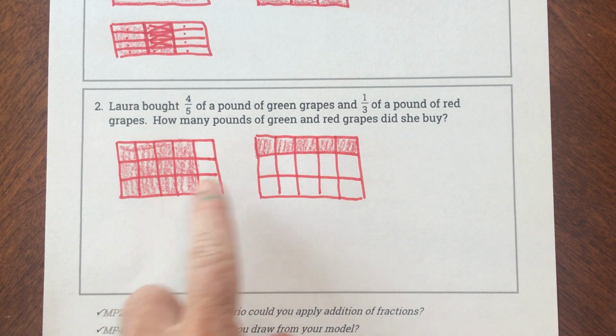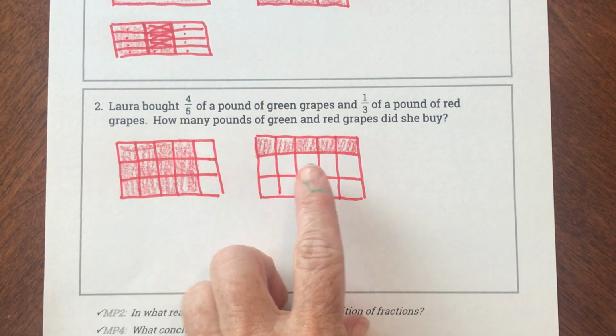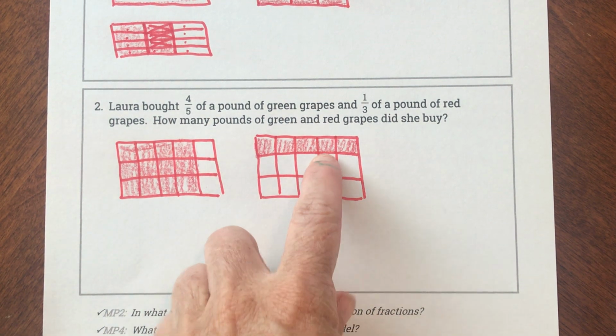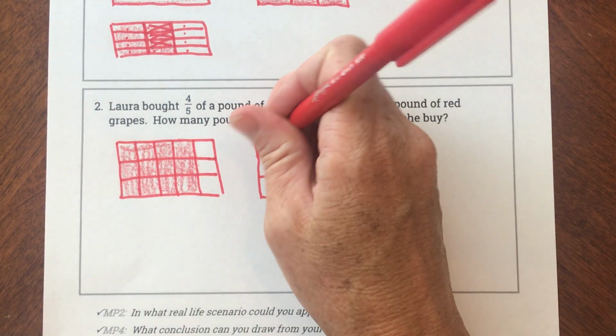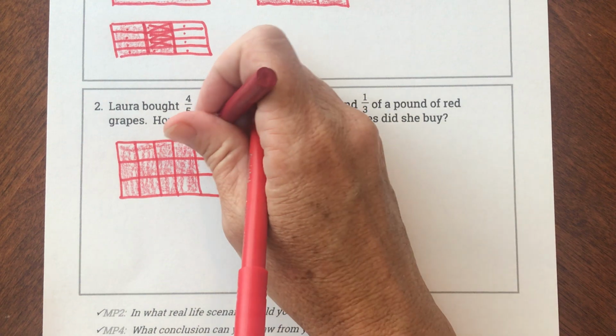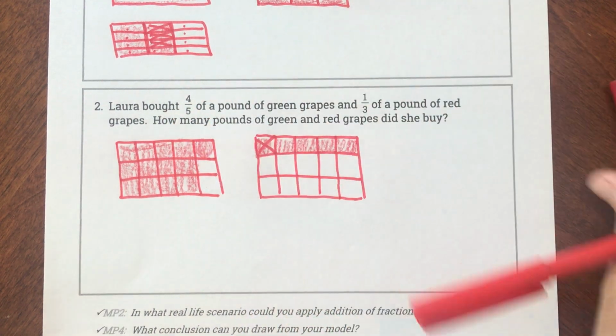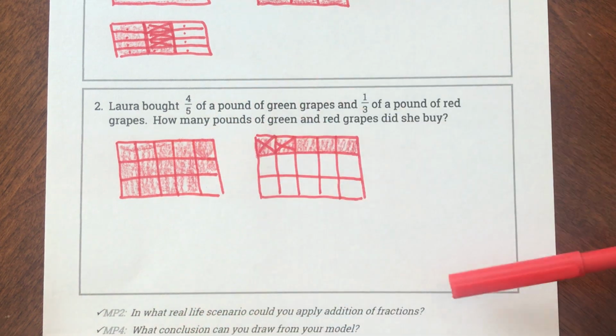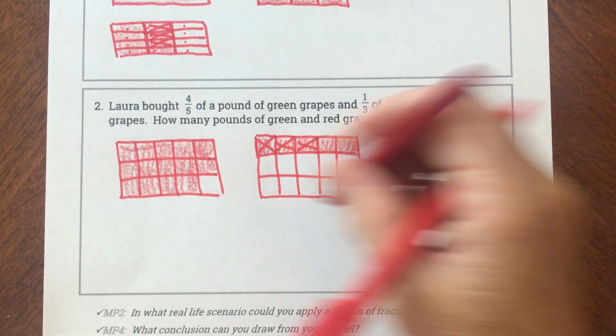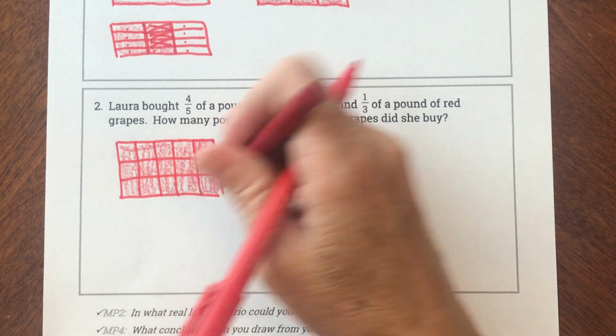pans. So notice this one's almost full and this one's almost empty. So it'd make more sense to move some of these slices here. So let's move this slice over here. Let's move this slice over here. And let's move this slice over here.